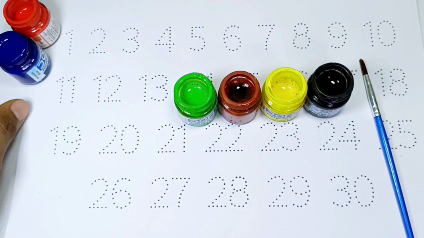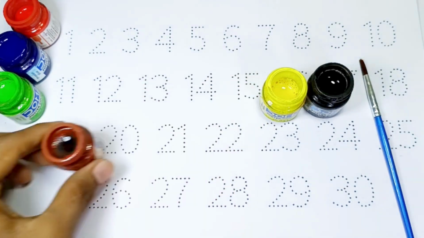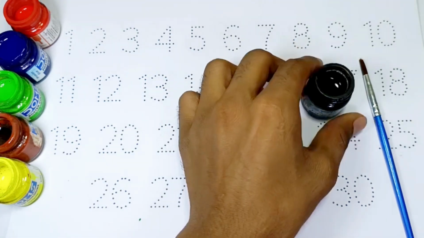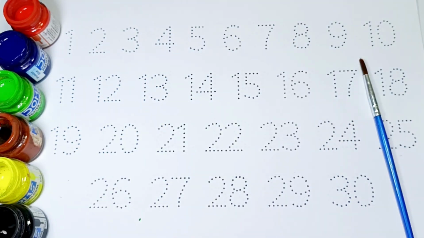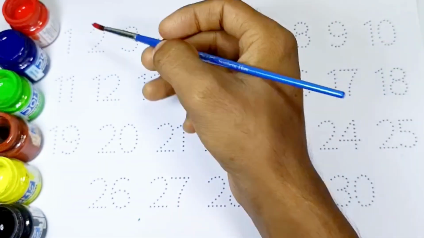Red color, blue color, green color, brown color, yellow color, and black color. Kids, now you draw one and use red color.